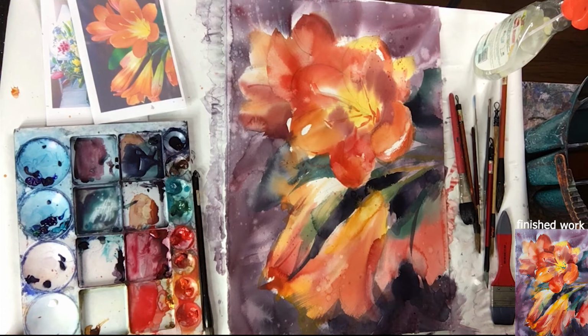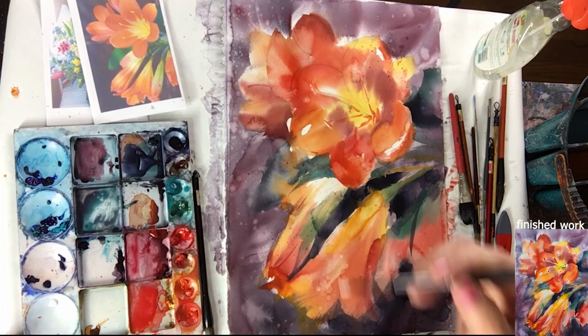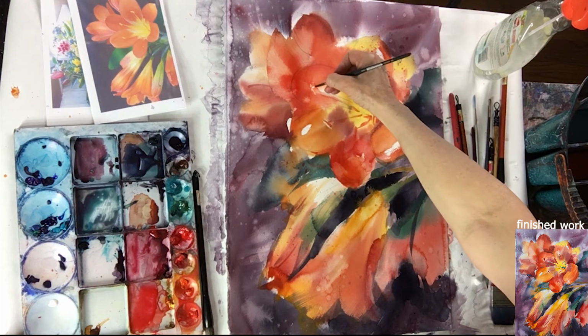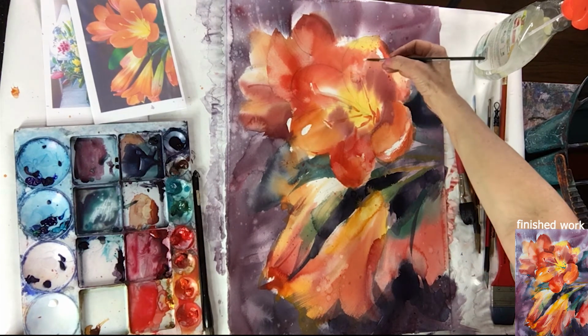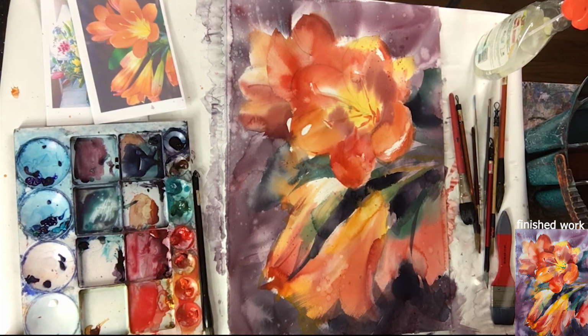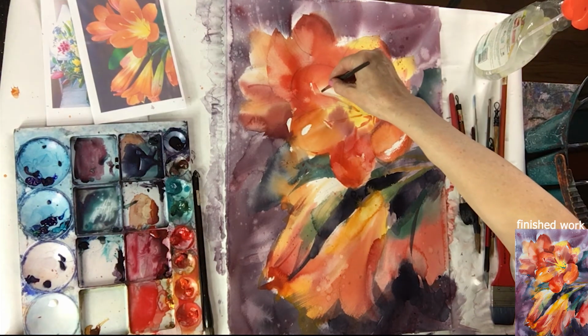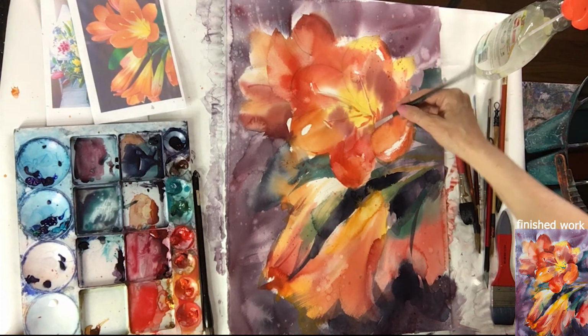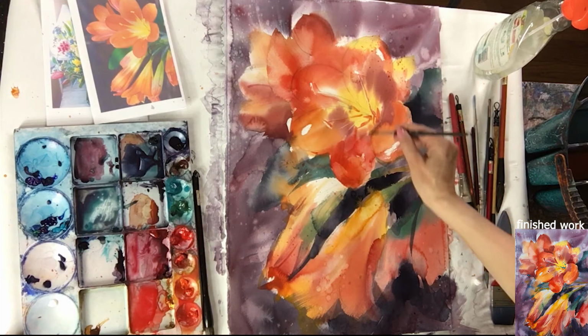So I just dip right inside the tube, and you can just put a few little accents here, a little bit over here, and if you lost some of your stamens here, you can just do some lines with dry brush. Again, don't overdo it.